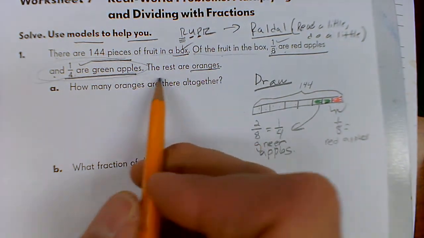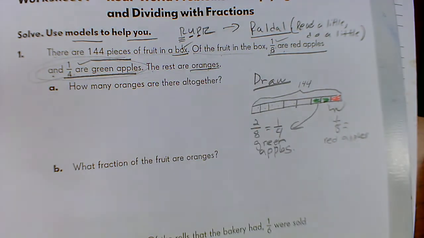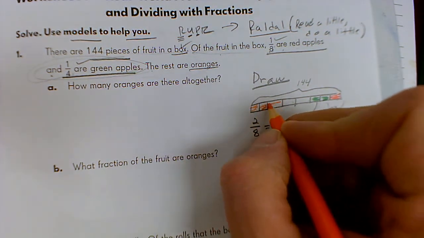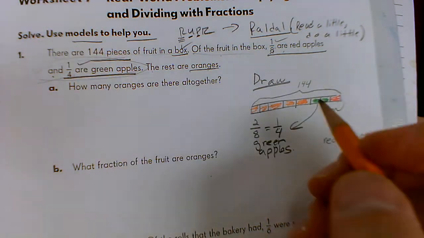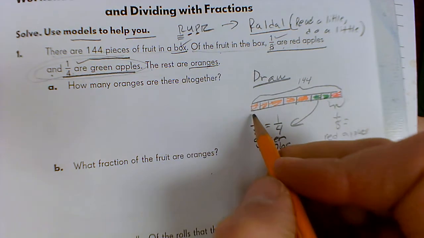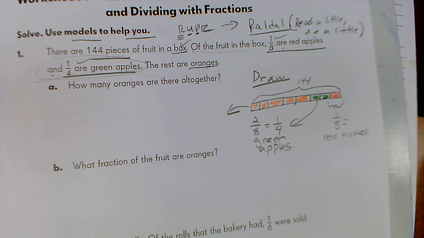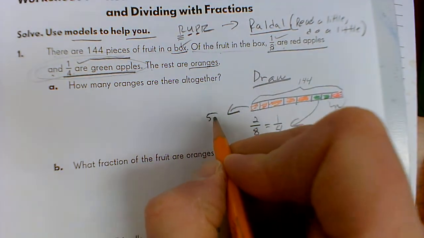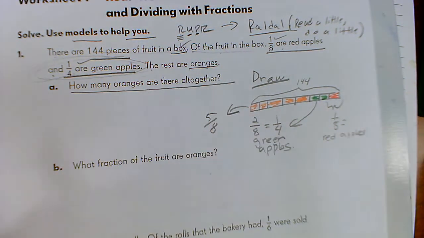It says what? What's the next sentence? Reese. Okay, so the rest are oranges. Oh, I happen to have an orange colored pencil. Let's color that in. All right. So, what fraction of the whole are oranges? Saba. Look, 1, 2, 3, 4, 5. 5/8 are oranges.